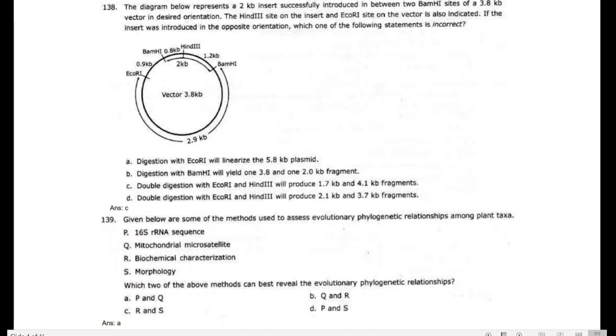In this 16S rRNA, the very important thing is which cell has the 30S ribosomal subunit. The cell which has that 30S ribosomal subunit, that alone is helpful for this 16S rRNA sequencing. To identify this plant taxa genome, they are doing this 16S rRNA sequencing.